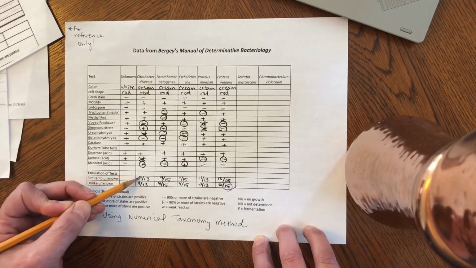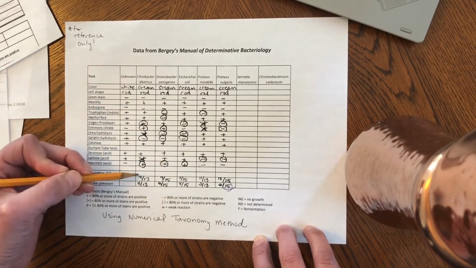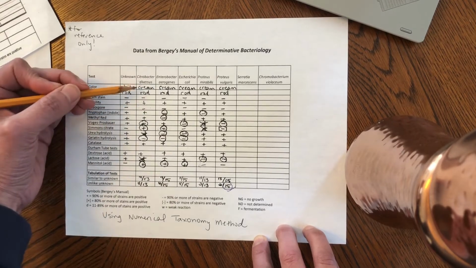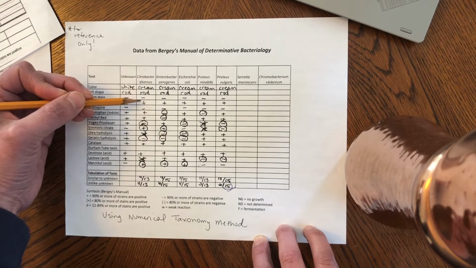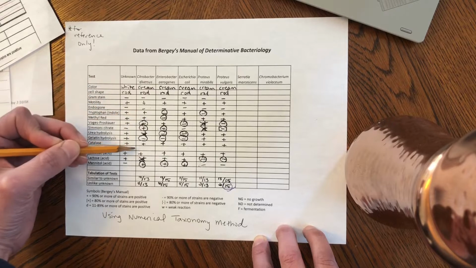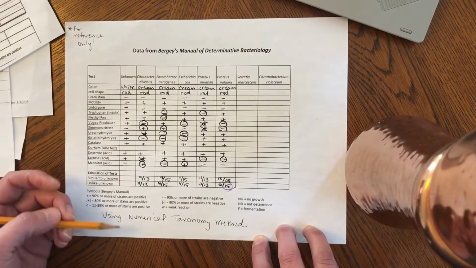And then I get this 9 out of 13 because there's 9 test results that match my unknown. So here's how we're going to get those. 1, 2, 3, 4, 5, 6, 7, 8, 9. That's how we get the 9 out of 13.